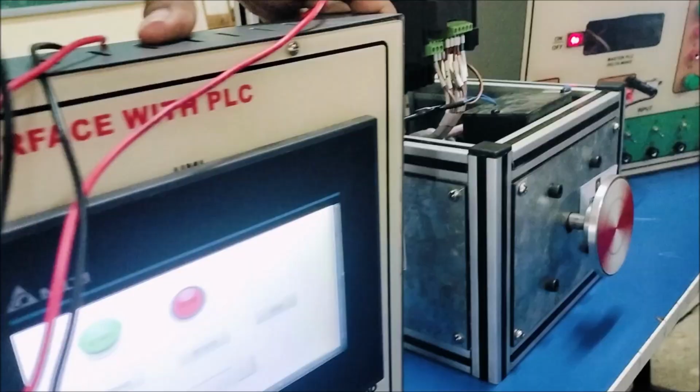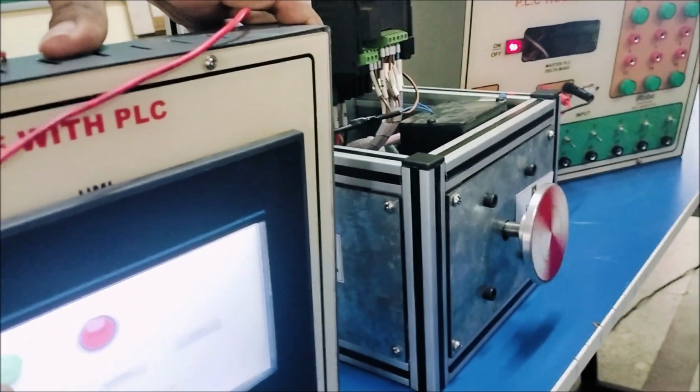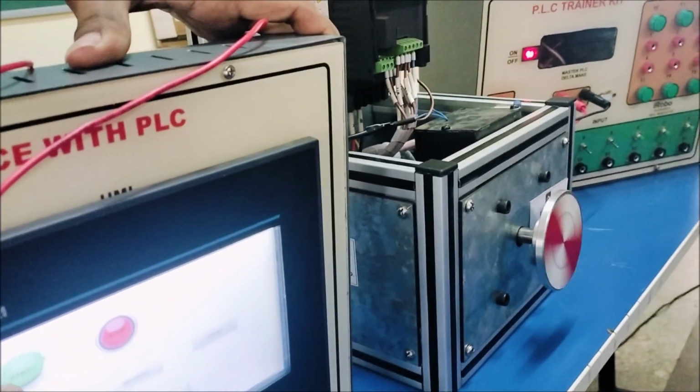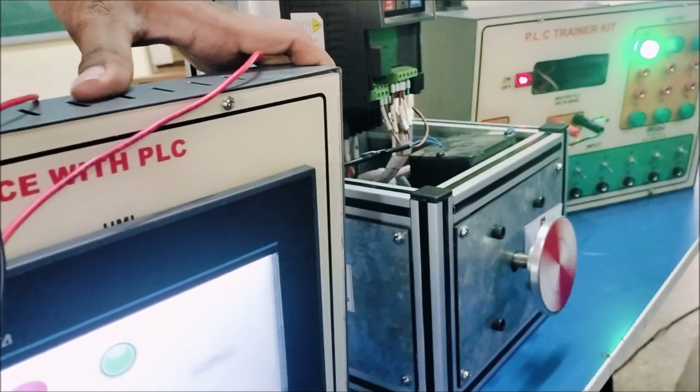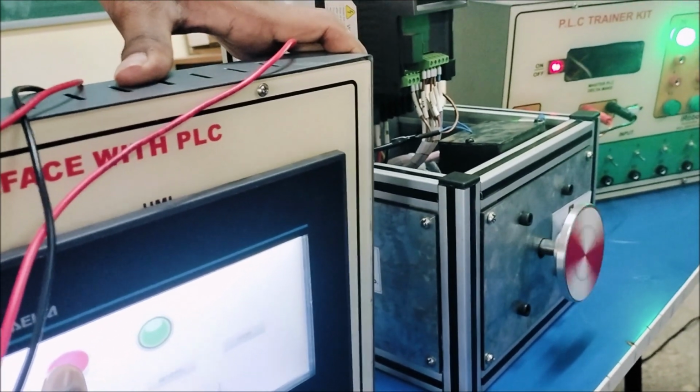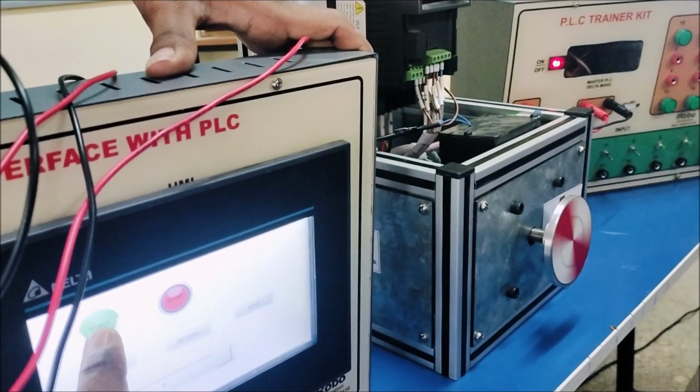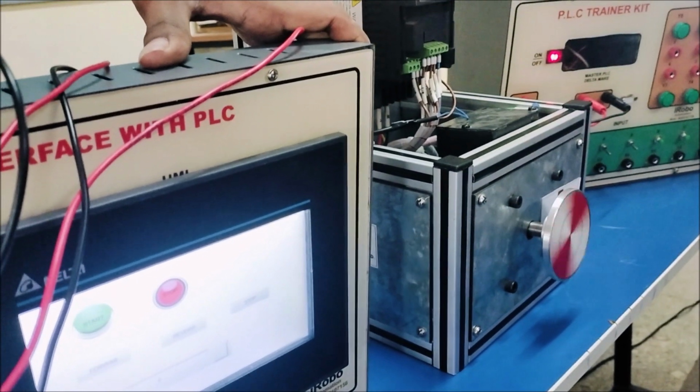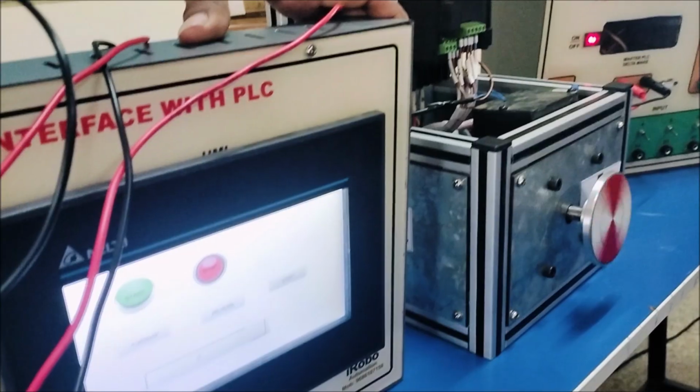And here we are demonstrating by operating the switch. There is a communication between HMI and PLC. See? So there is a communication between HMI and PLC, and there is a communication between HMI and VFD.